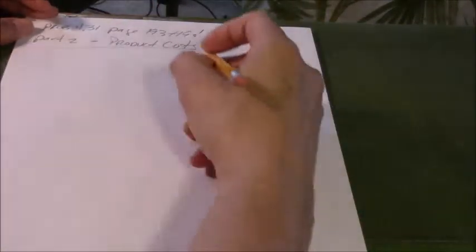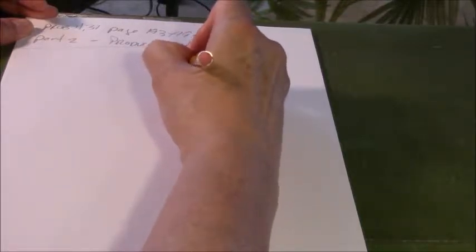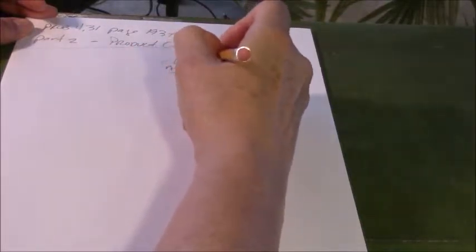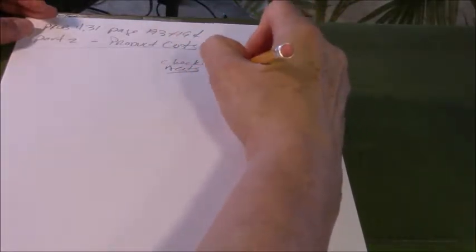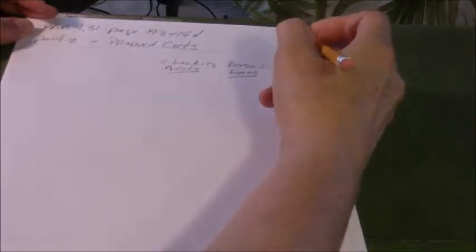Okay, so we've got to figure out checking accounts. We've got to do personal loans. And we've got to do gold Visa.